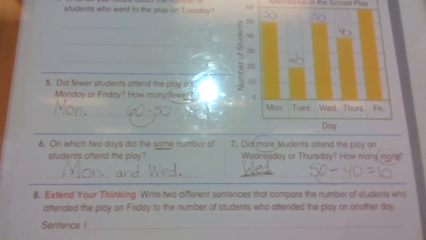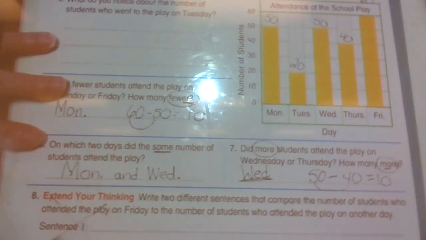Okay, we are not going to do number 8, the extend your thinking. You can put an X on it if you want to. Then turn the page, and we're going to look at page 820. Okay, this is going to be showing us a pictograph.